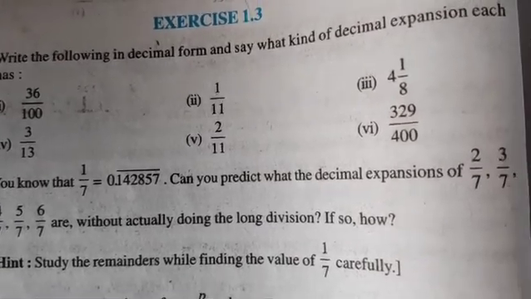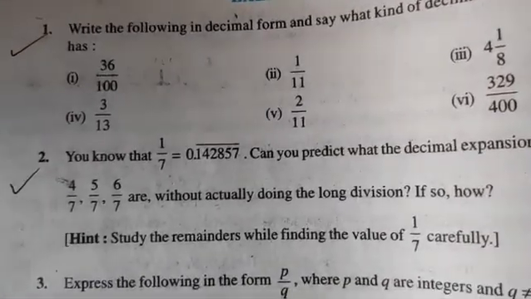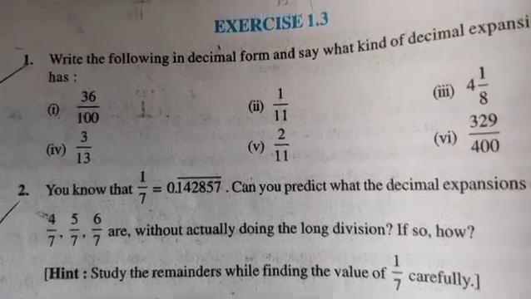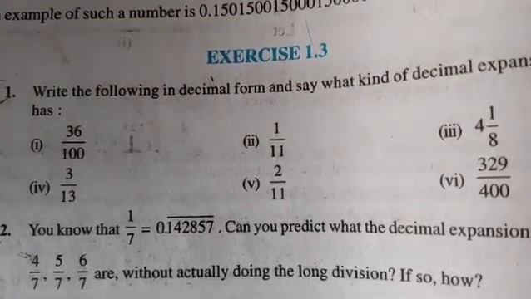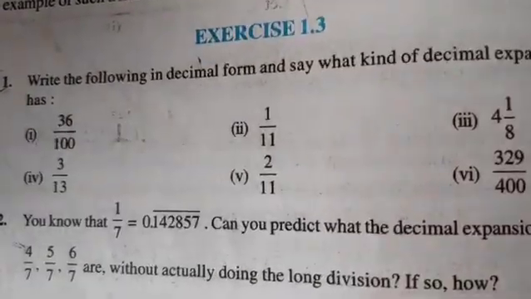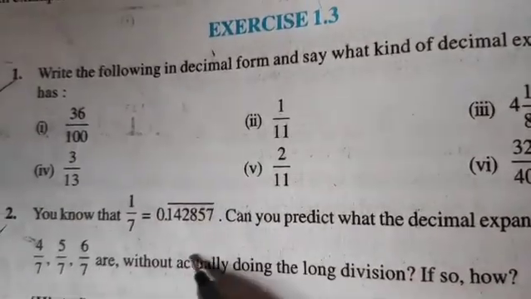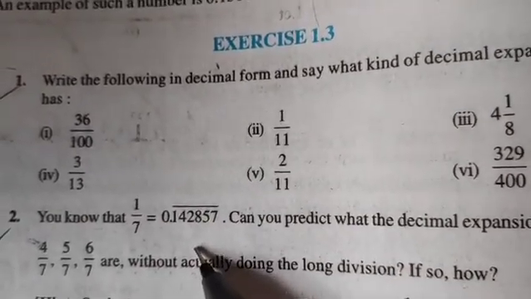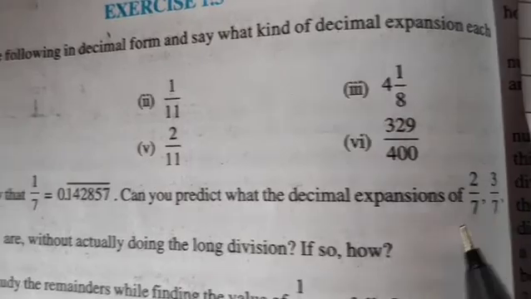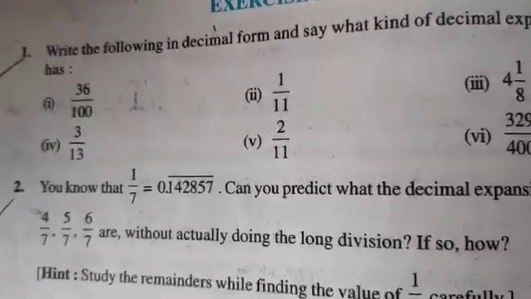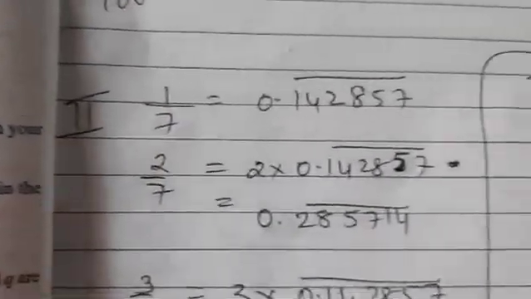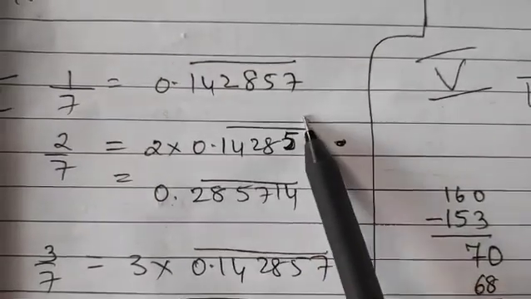Can you predict what the decimals of 2 by 7, 3 by 7, 4 by 7, 5 by 7, 6 by 7 are without actually dividing? They have given you that this is the answer of 1 by 7. So now they are asking you, without performing division, find the expansions of 2 by 7 till 6 by 7. So what should you do? See, 1 by 7 answer is already given to you.